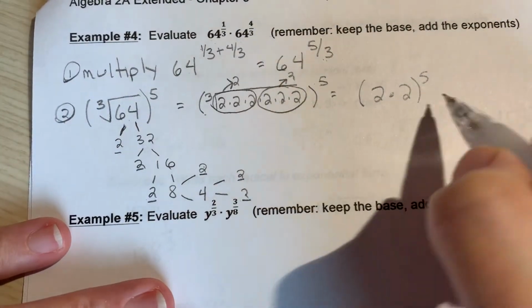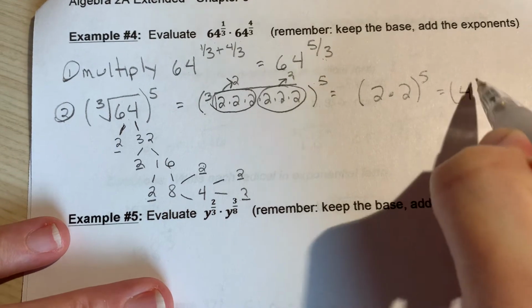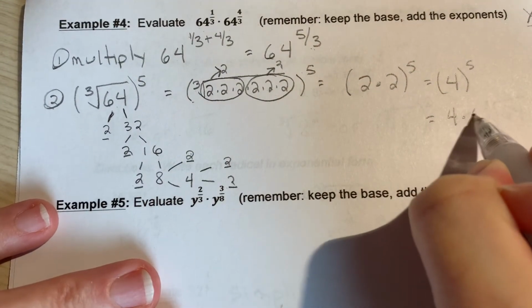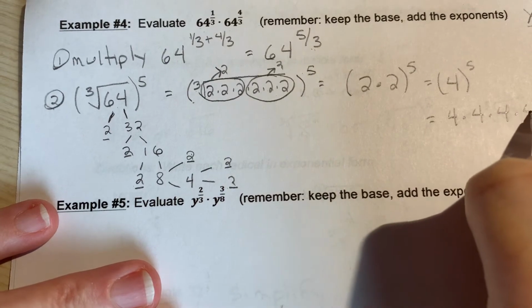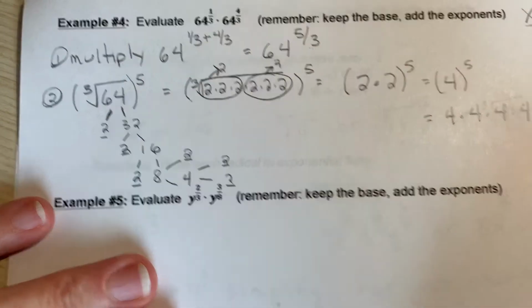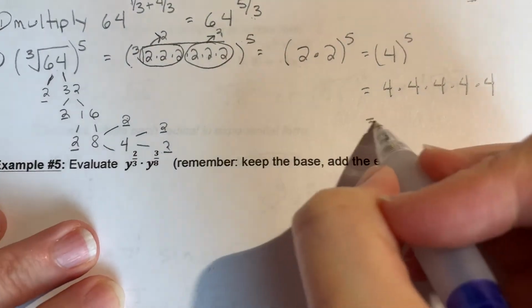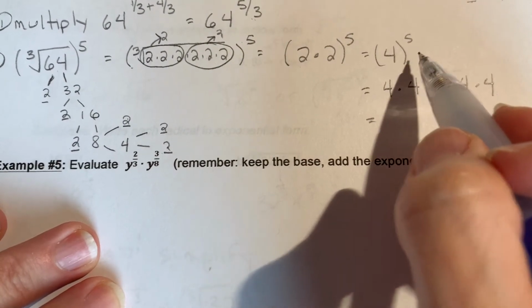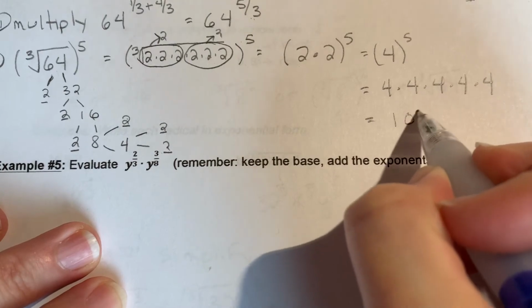Keep going. 2 times 2 is 4. 4 to the 5th power is the same as 4 times 4 times 4 times 4 times 4. Put that in the calculator. You could also put 4 to the 5th power in the calculator, and you get 1024.